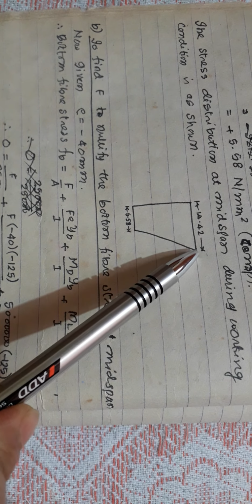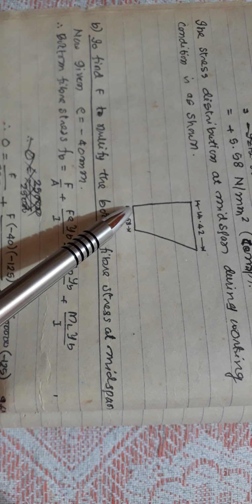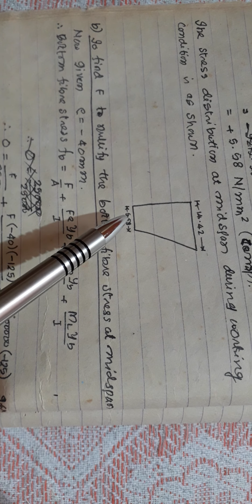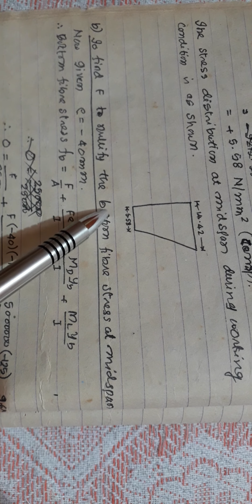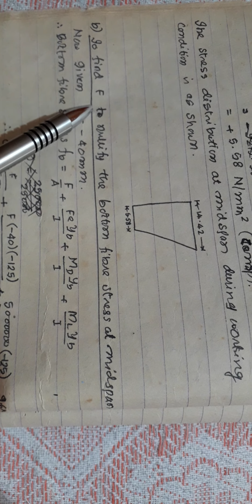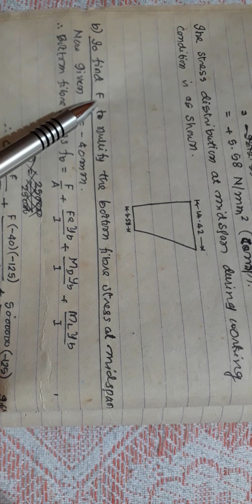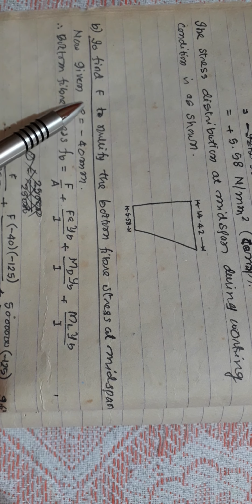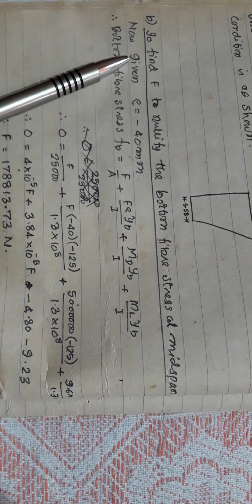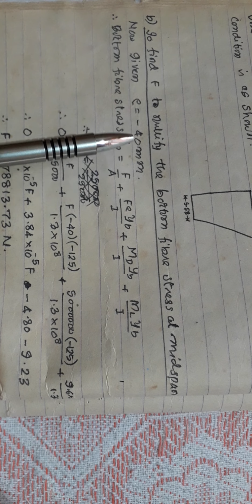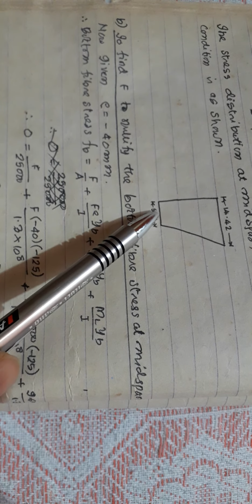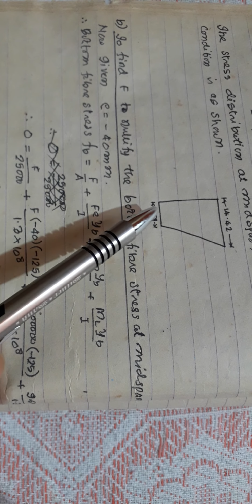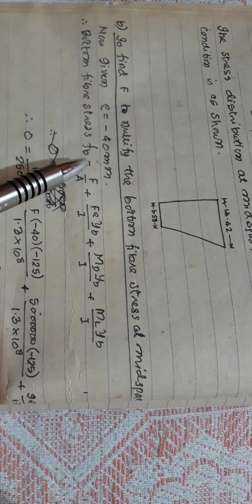So now he says to nullify the bottom fiber stress, in the sense he wants the bottom fiber stress to be 0. If this bottom fiber stress is to be 0, how much pre-stressing force does he have to apply? Okay, so now we'll try to find it out. Given that eccentricity is minus 40, he wants the bottom fiber stress to be 0. Am I right? So now I have to analyze the bottom fiber stress Fb.